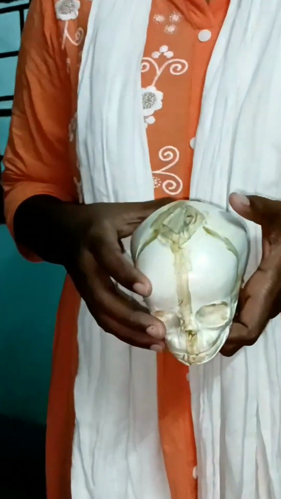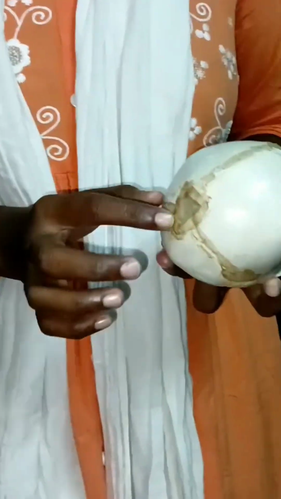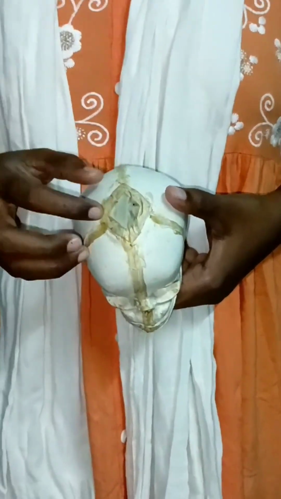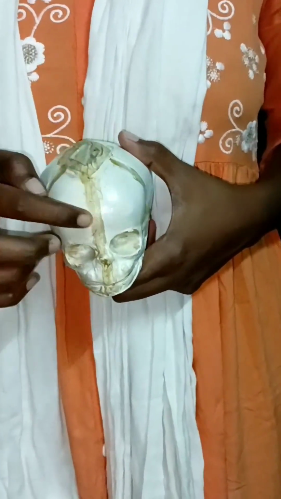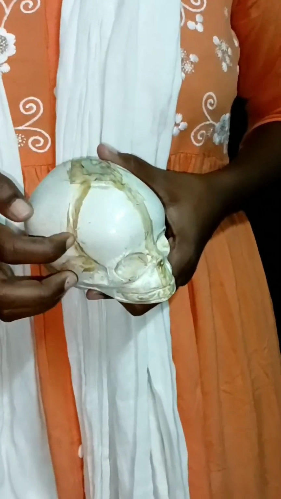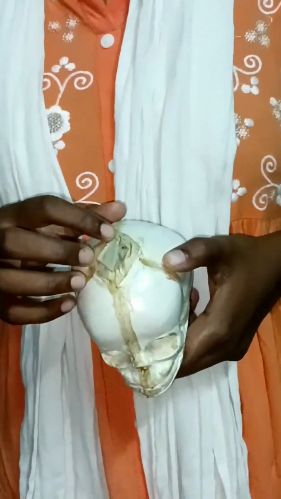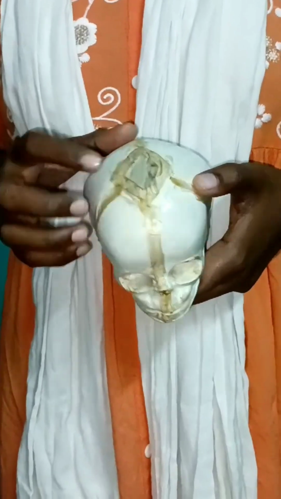Then we discuss the fontanelles. There are 2 fontanelles. This is the anterior fontanelle and this is the posterior fontanelle. The anterior fontanelle is also called the bregma. This is diamond shaped and bounded anteriorly by the frontal suture, laterally by the coronal suture and posteriorly by the sagittal suture. Its diameter is 3 by 3 cm and it closes in 18 months.